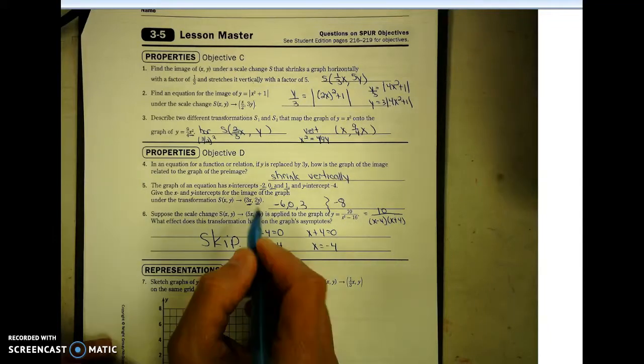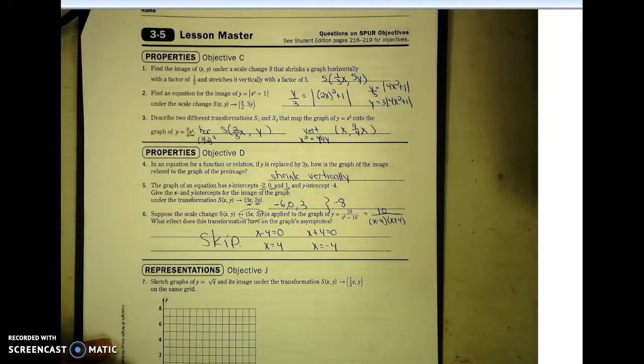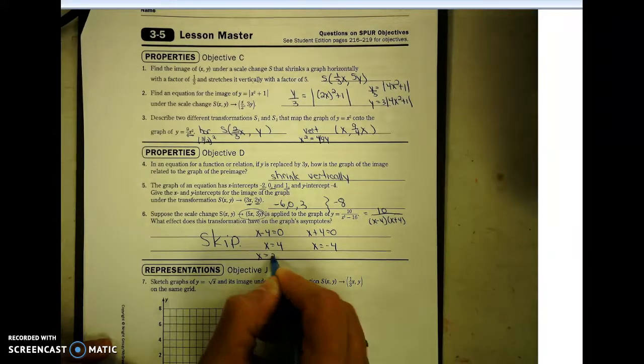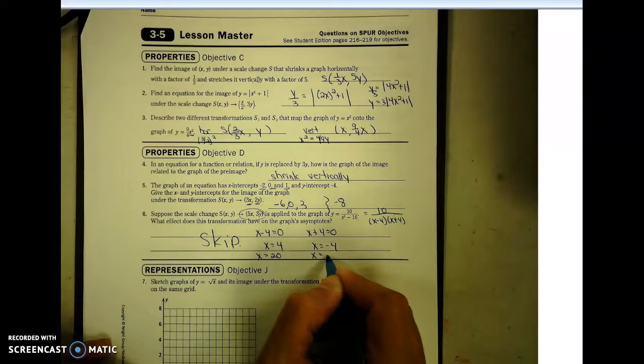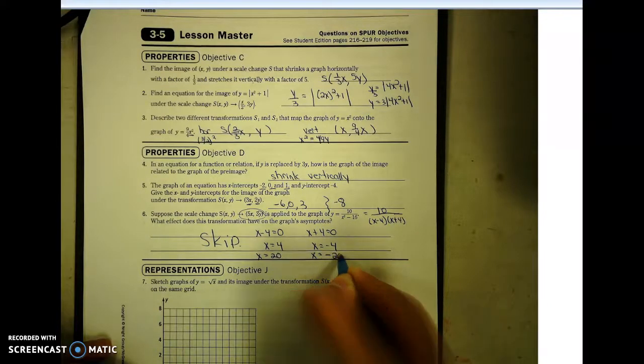And then I would go and apply the following rule to it. So this one becomes x equals 20. This one becomes x equals negative 20.